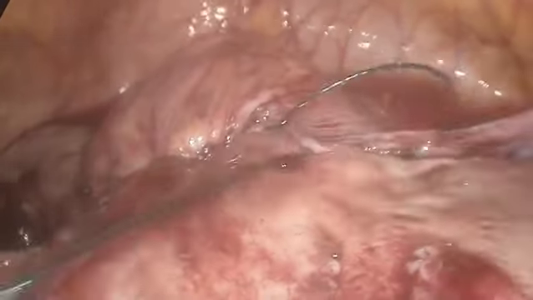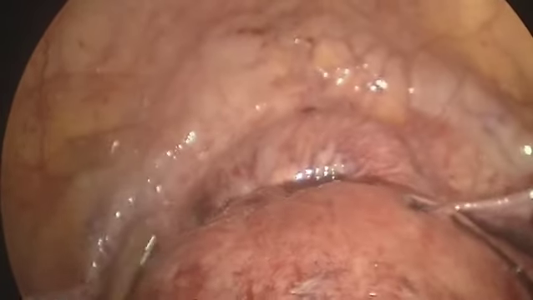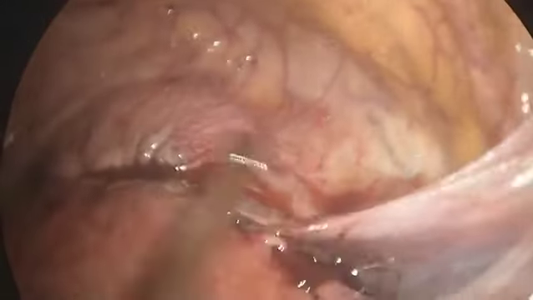Step 8. Finally, the bladder peritoneum is closed over the repair. This step restores anatomy and provides an extra protective layer between the bladder and the suture line.